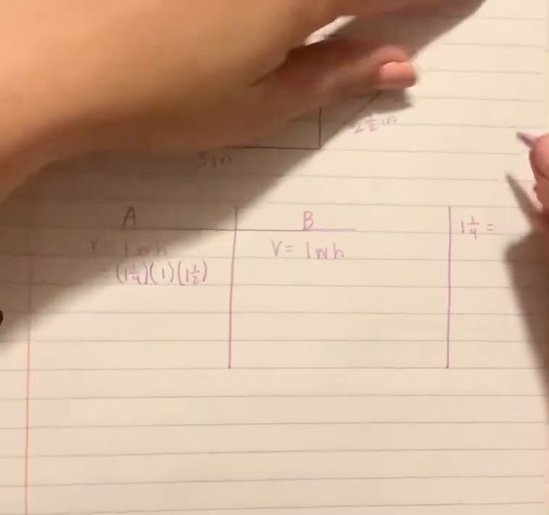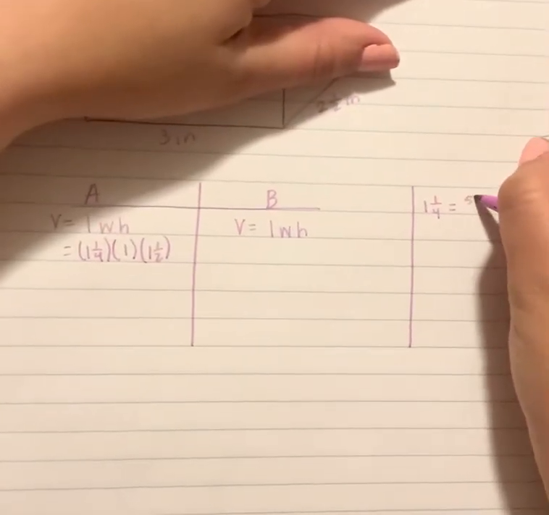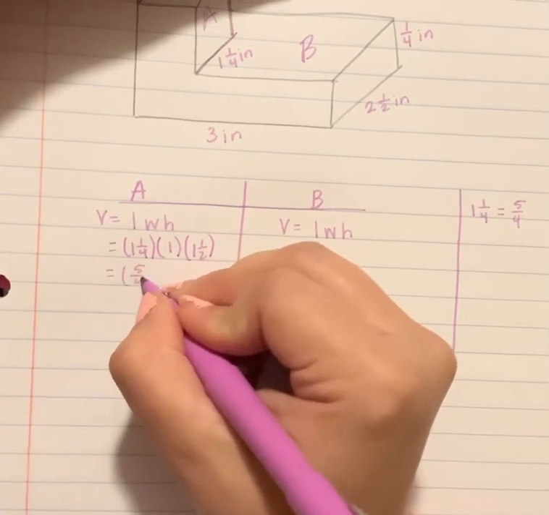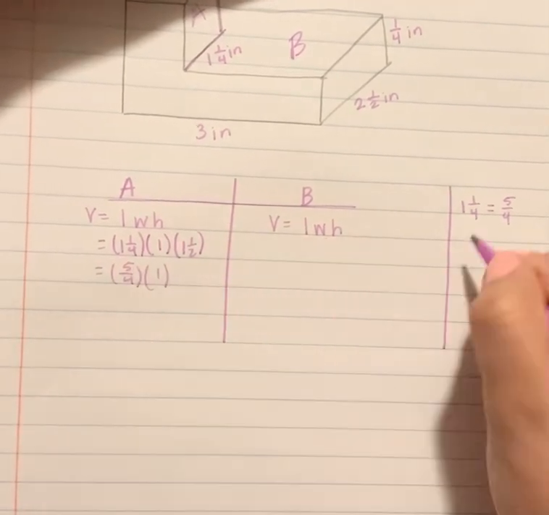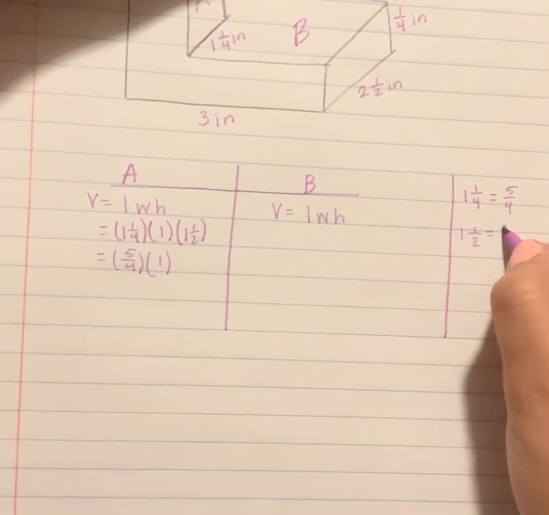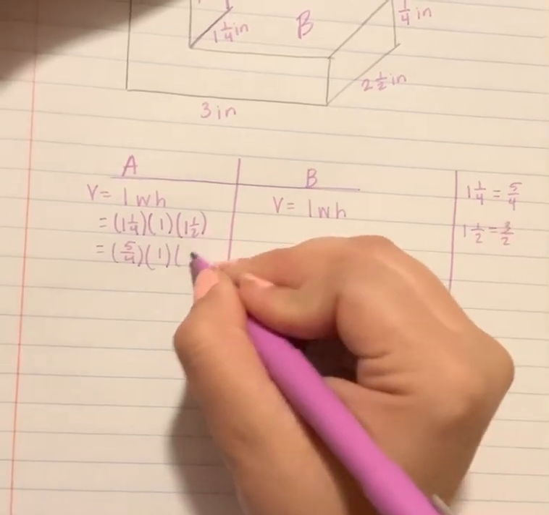So 4 times 1 is 4, plus 1 is 5/4. Times 1, 1.5. 1 times 2 is 2, plus 1 is 3, so 3/2.